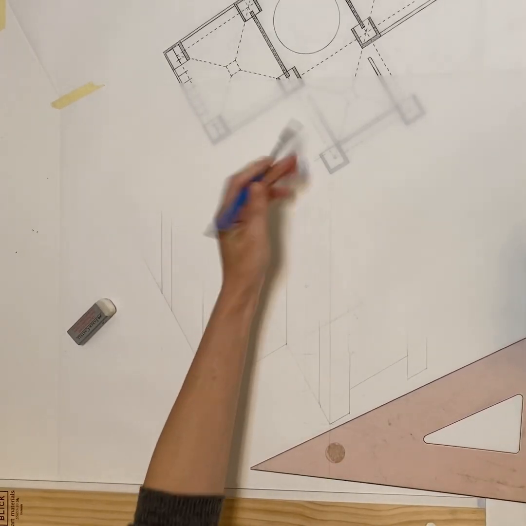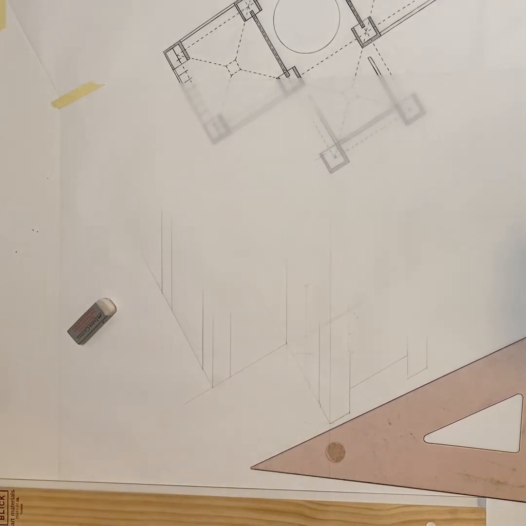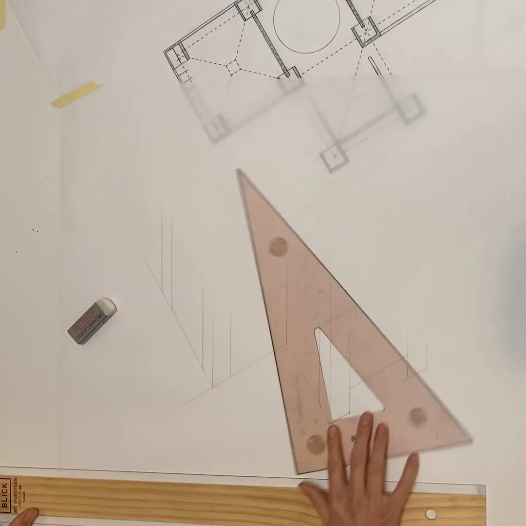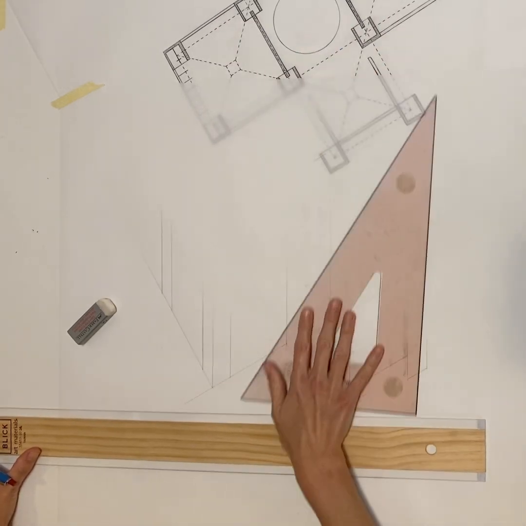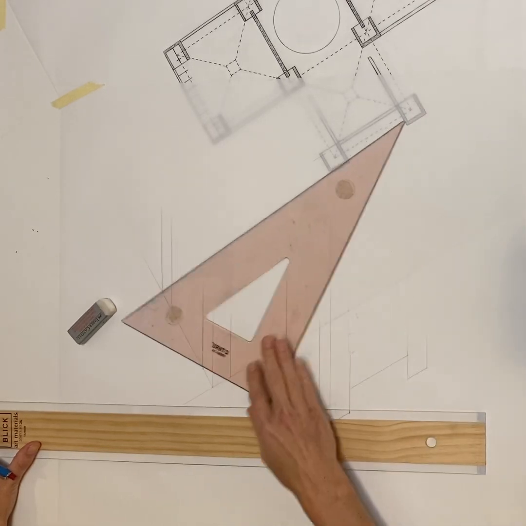All right, because you see that the face of this wall is in front of that, so that's my reference there. All right, so keep going. This is my outside corner here, right? That outside corner is there.